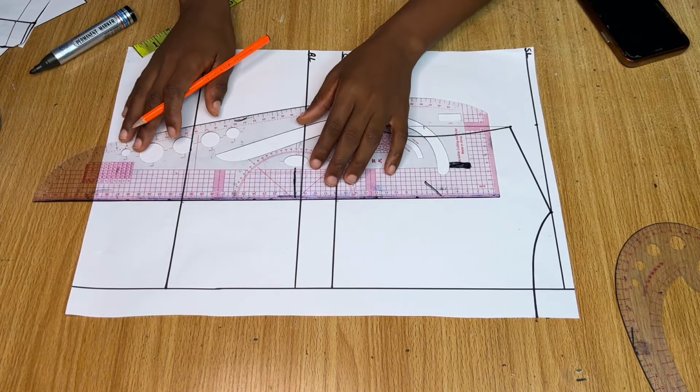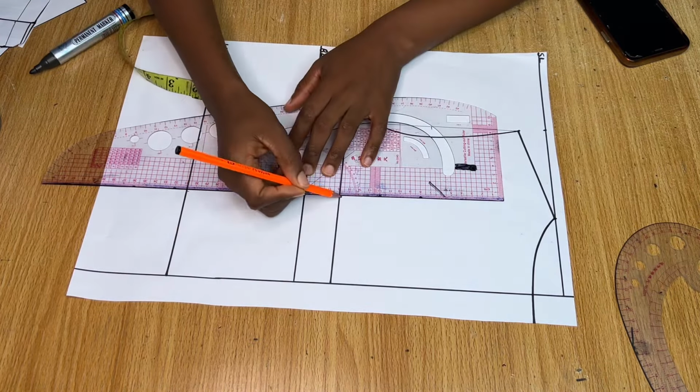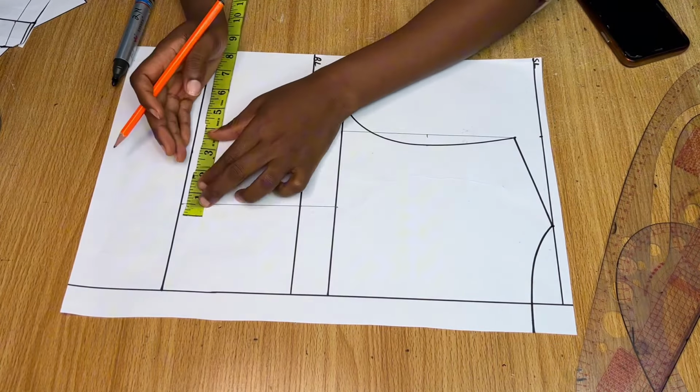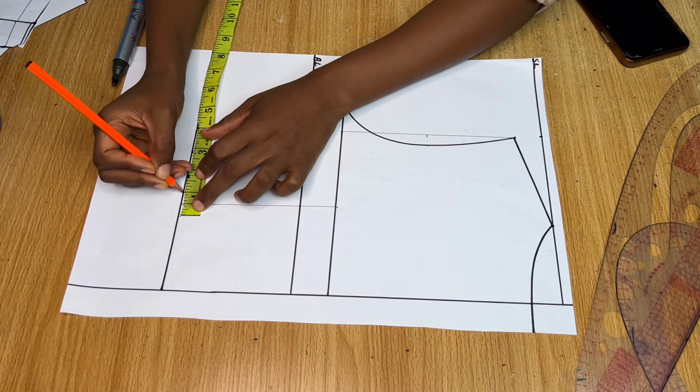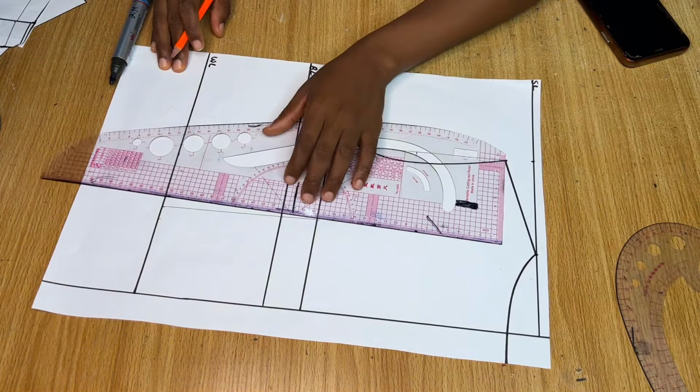Notice that all the measurements I'm taking, I'm marking them from the zipper allowance line. Make sure you are marking from the zipper allowance line. That's the difference between the front and the back. So after doing this, I went out on both sides of this dart by half of an inch, just like I did in front.